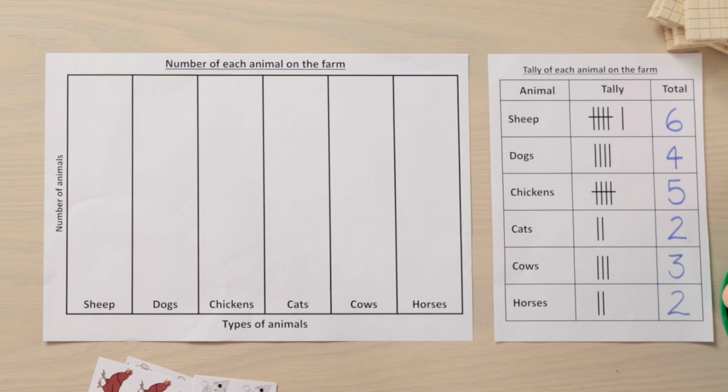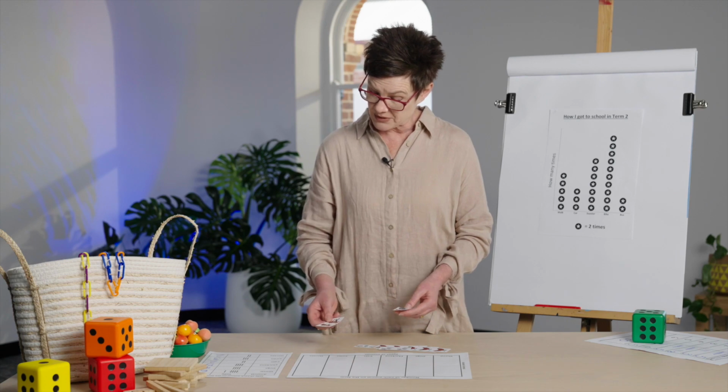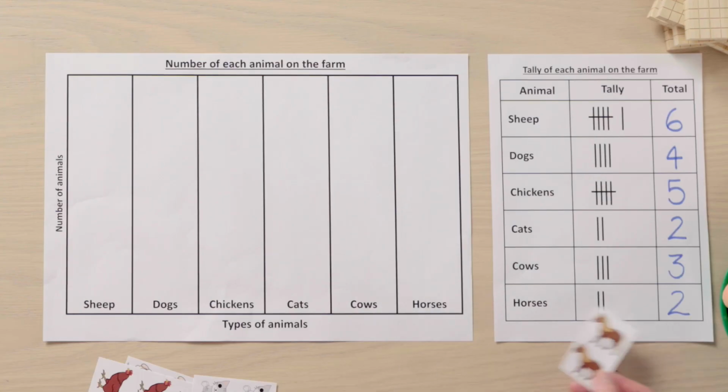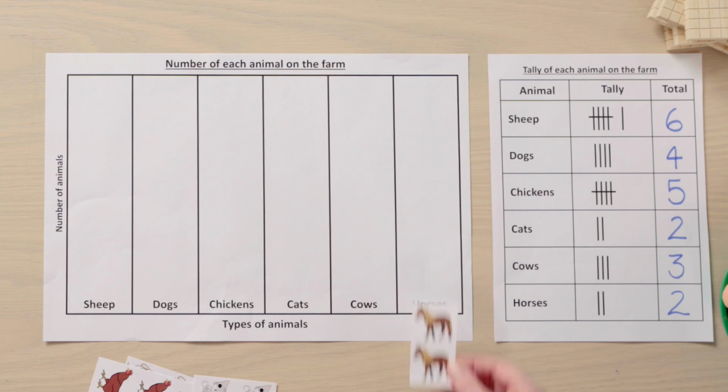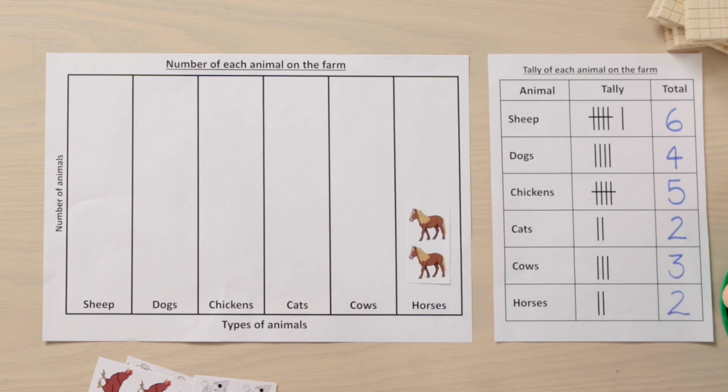So let's have a think about how many horses. How many horses? I have 2. So here's my horse column. I'm going to place 2 horses in that column.